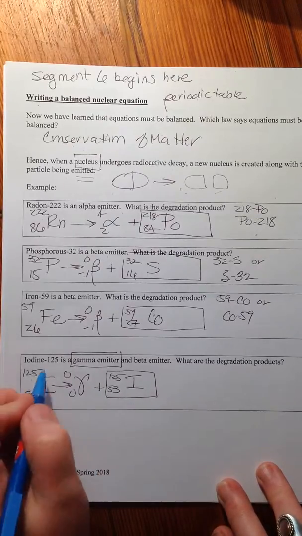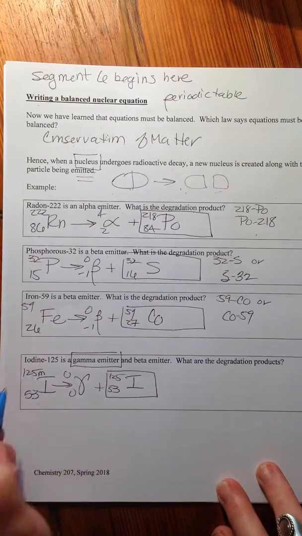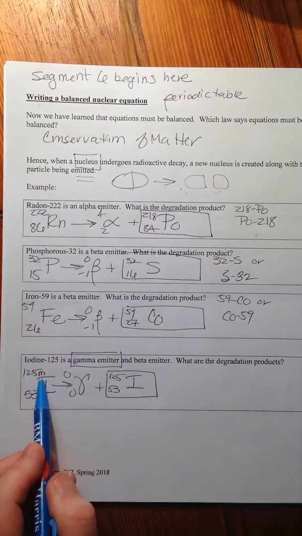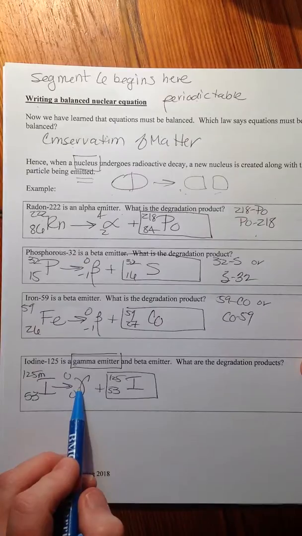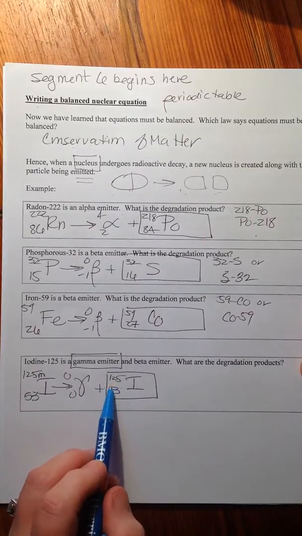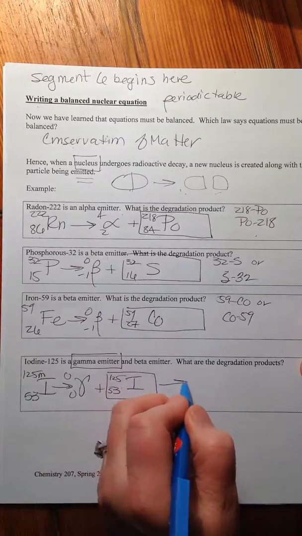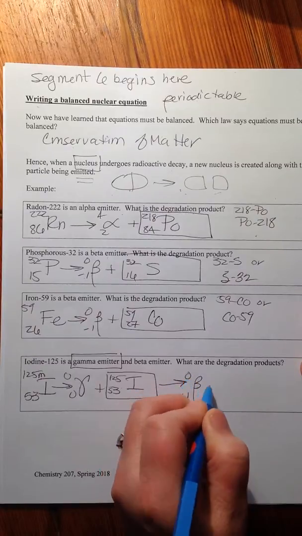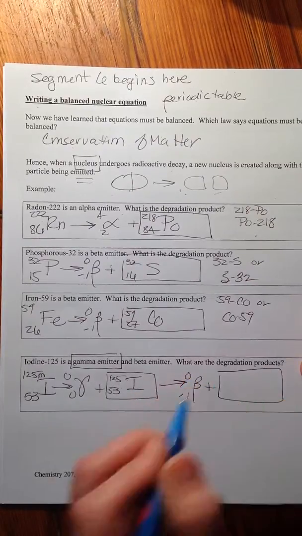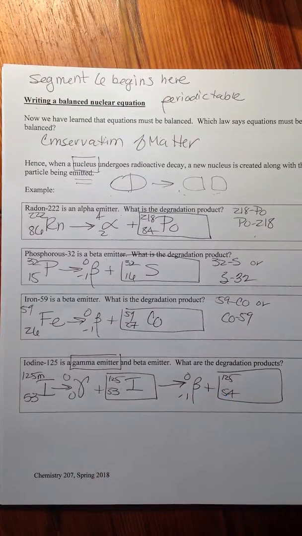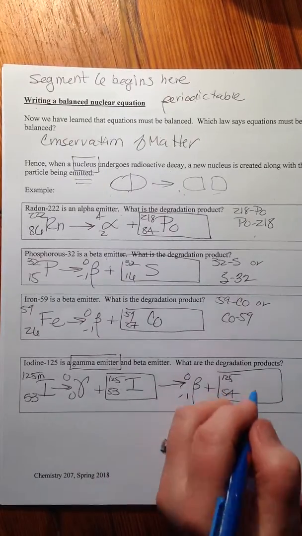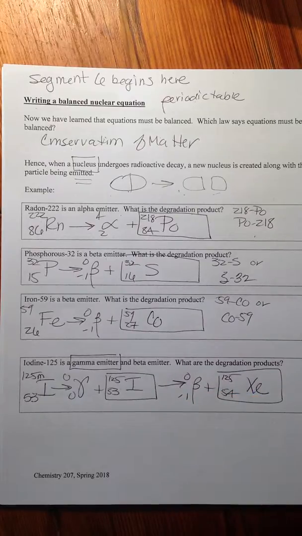And so the notation is if you see the symbol little m, that means metastable. And that means that that iodine still has its gamma particle. So once it has given off its gamma particle, then we just say it's iodine-125, and now we give off the beta. 125, 54, look at your periodic table, that's xenon.